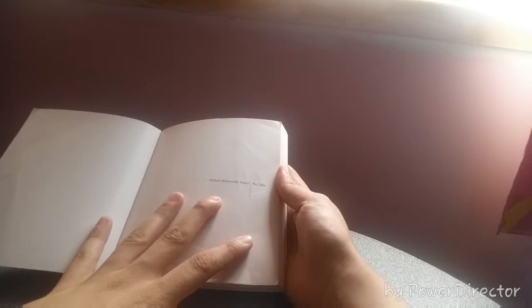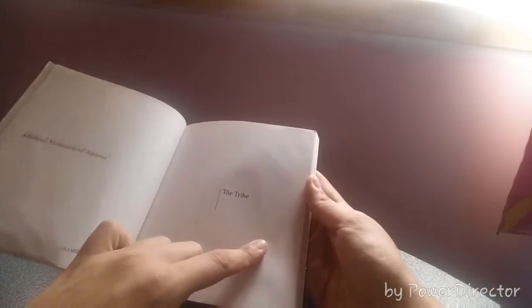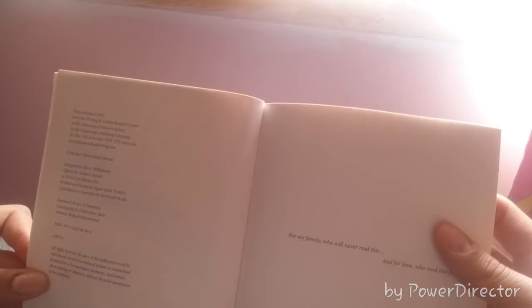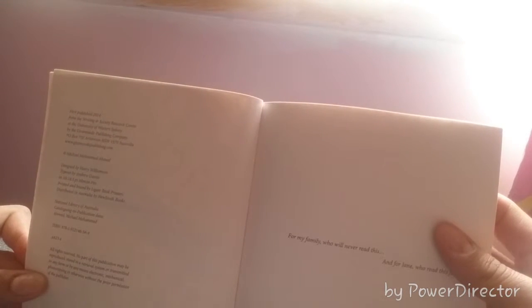The first page we turn to shows the author's name and the title of his book. The next page shows the author's name. The next page shows the title of the book. When we turn to this page, we have the copyright page, which contains the bibliographical data of the book, where it was published, the publication date, and who published it. The page beside is a dedication page written by the author, which states, "For my family who will never read this, and for Jane who has read this first."